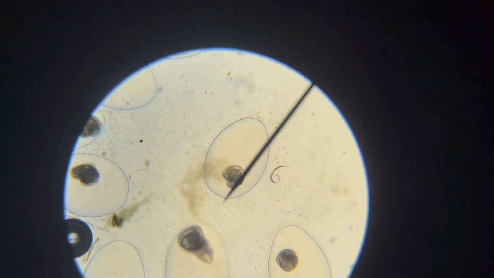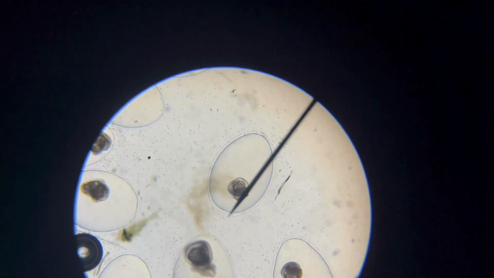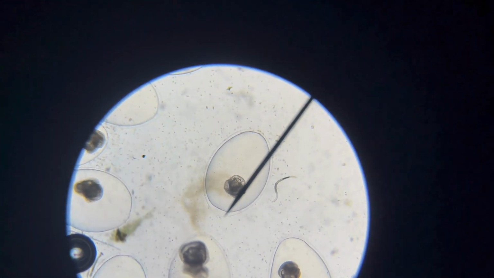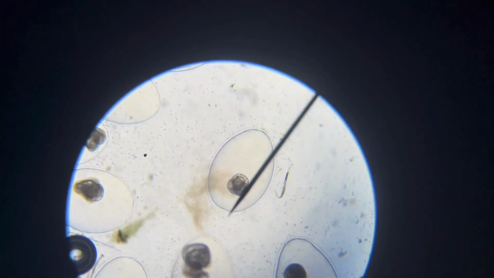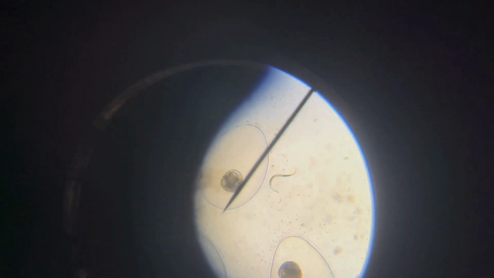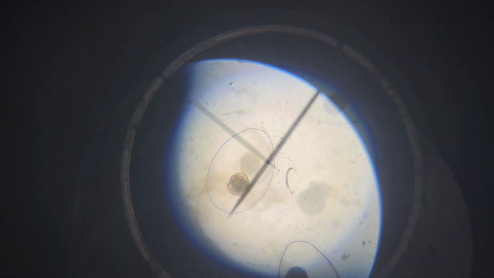Yes, they were indeed snail eggs. There were probably 20 of them in that blob. But guess what else I saw swimming in that blob? It looked like some kind of worm. After doing some search in Google, that worm looked like a roundworm.